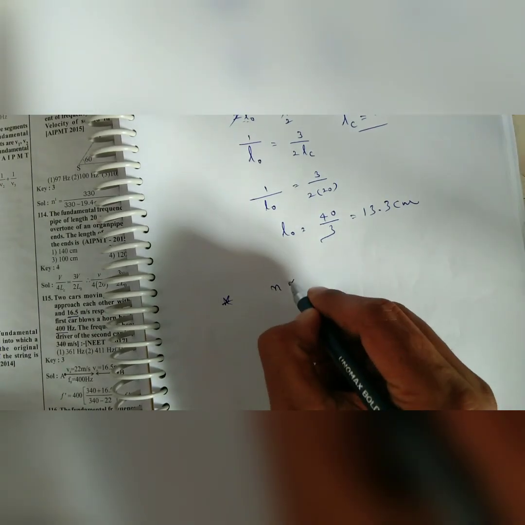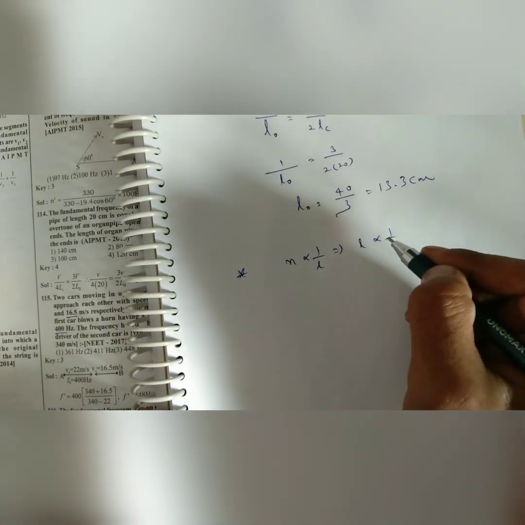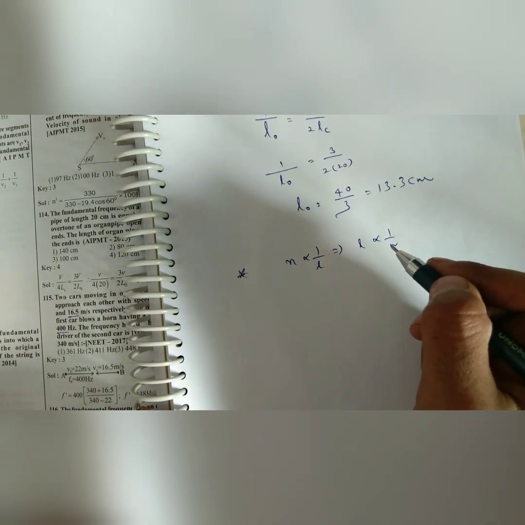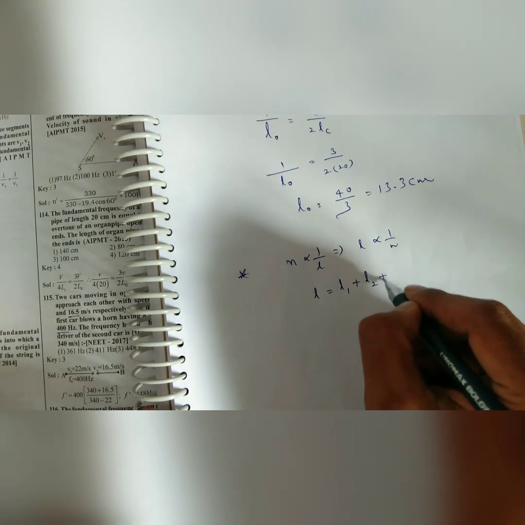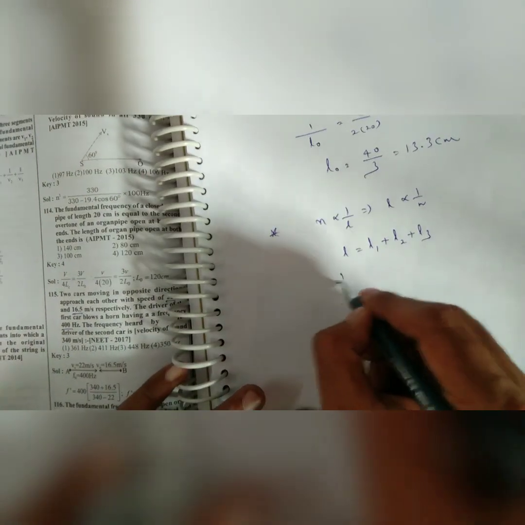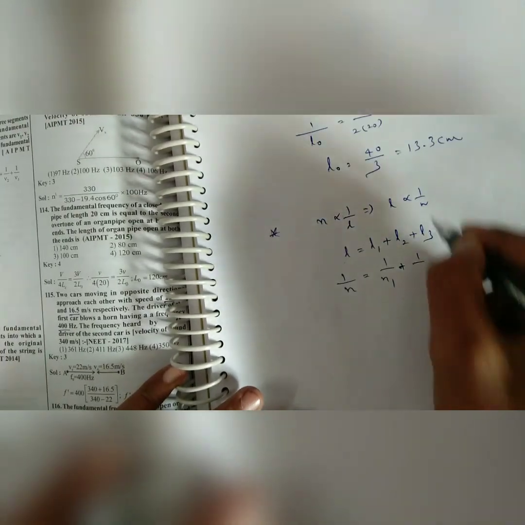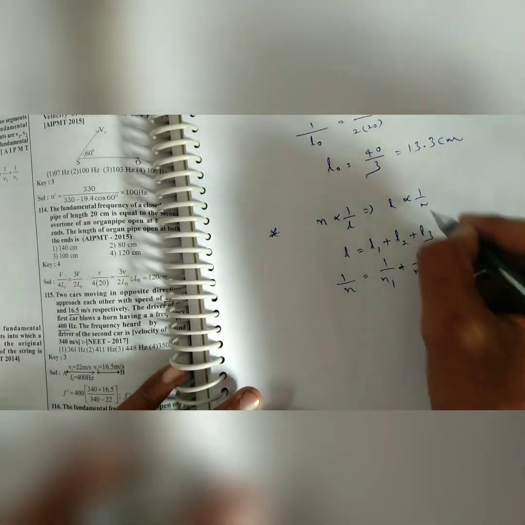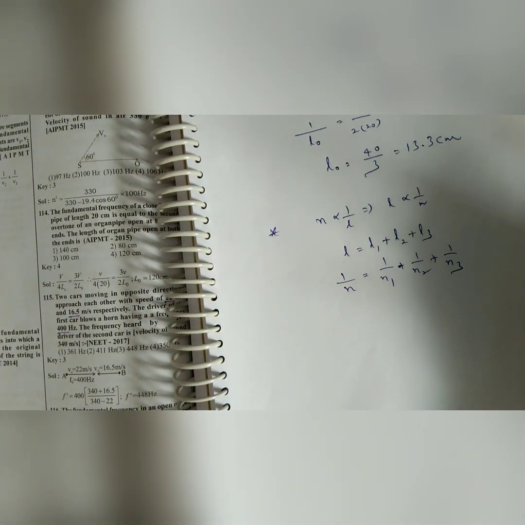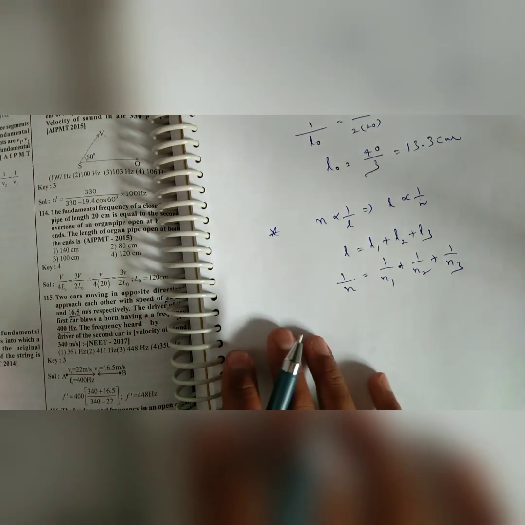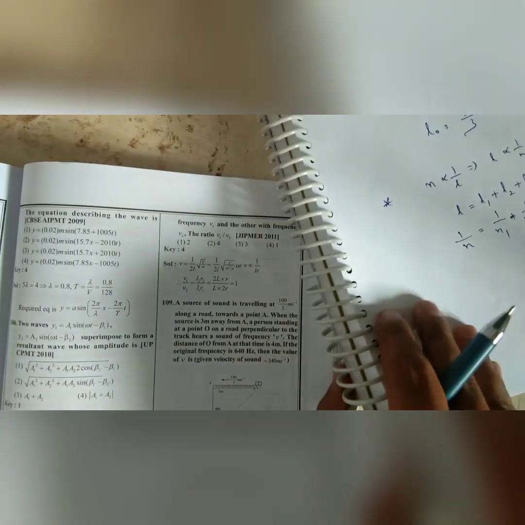So N is proportional to 1 by L, which means L is proportional to 1 by N. Okay, three segments. So L is equal to, what's the form? Three segments, L1 plus L2 plus L3. L is nothing but 1 by N, L1 is 1 by N1, plus L2 is 1 by N2, plus L3 is 1 by N3, and this is the form. 1 by N is equal to 1 by N1 plus 1 by N2 plus 1 by N3. Okay, and like this, one more model we will discuss.